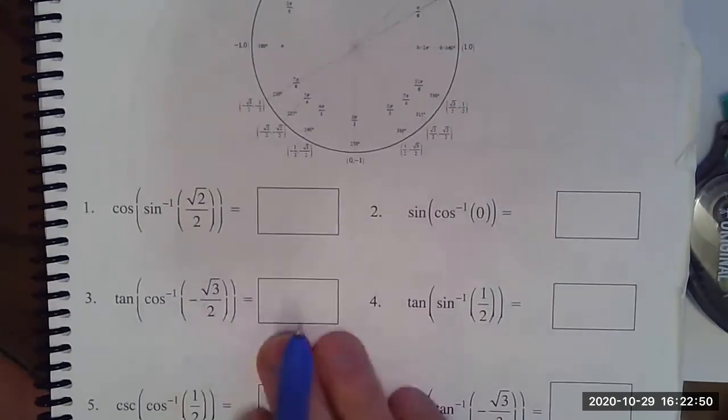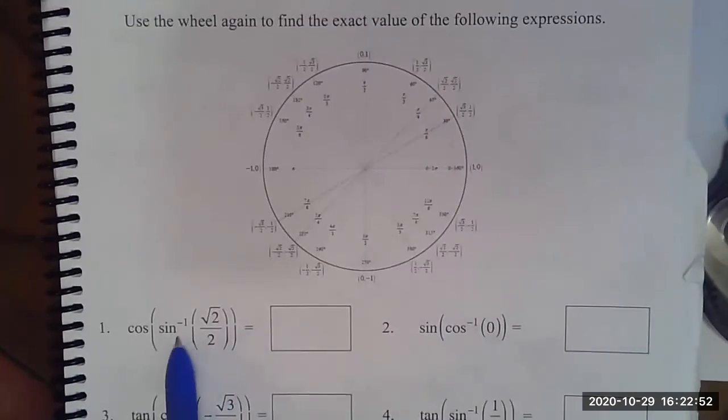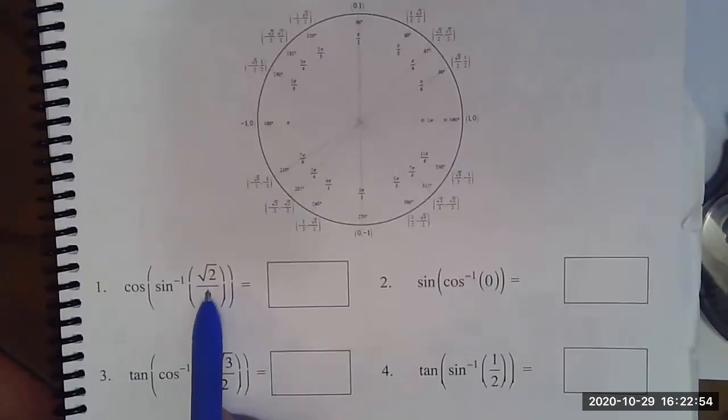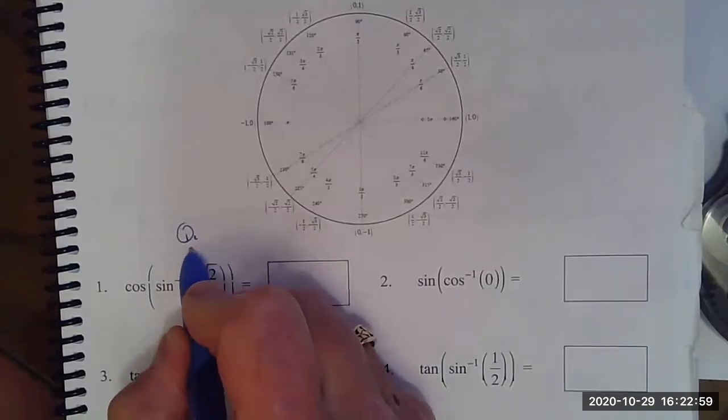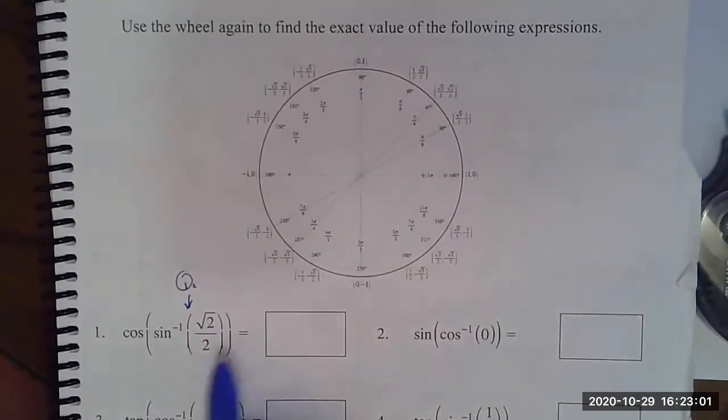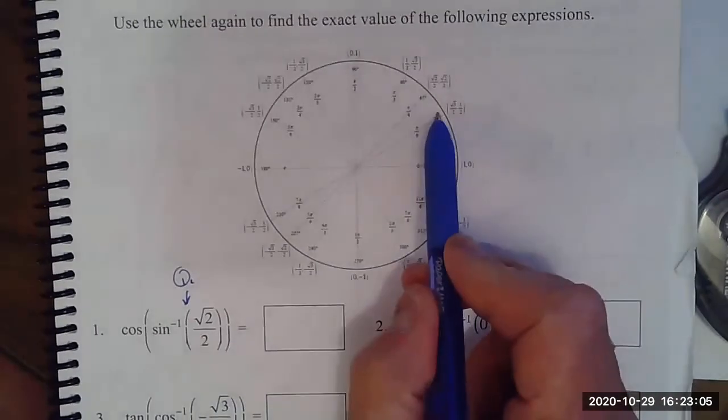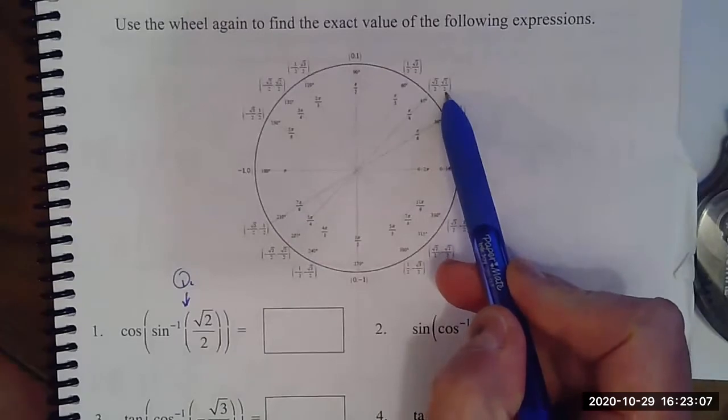Here's my idea. Sine inverse of √2/2. I have to think, what quadrant can I speak about? This is Q1 because it's positive. So I'm going to look for the y value at √2/2, quadrant 1. Oh, okay, we're right there.